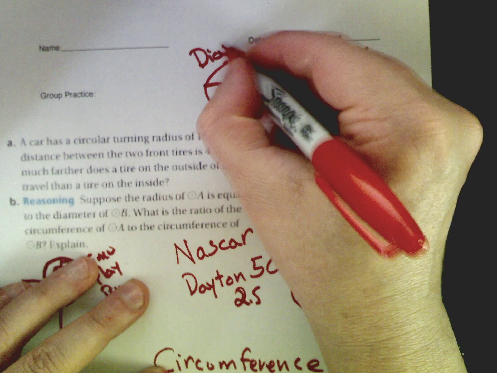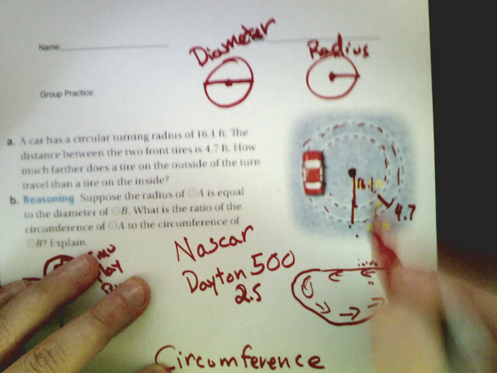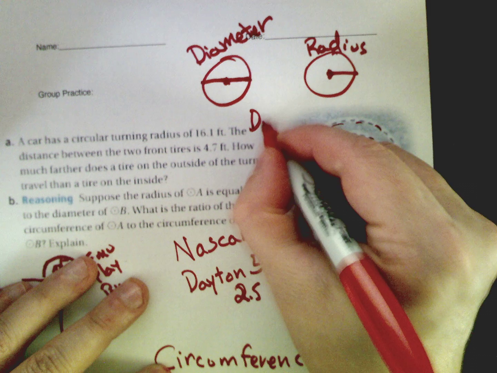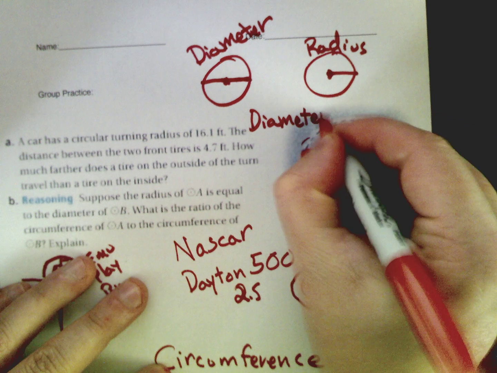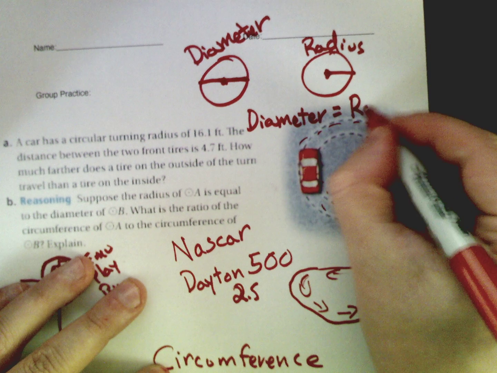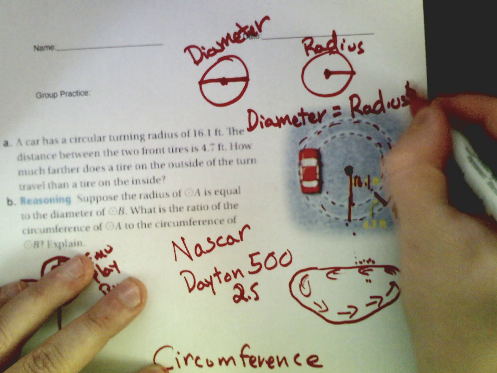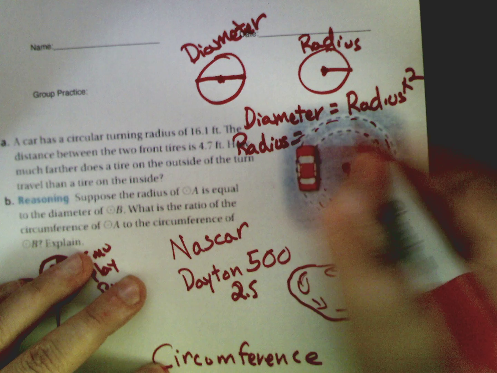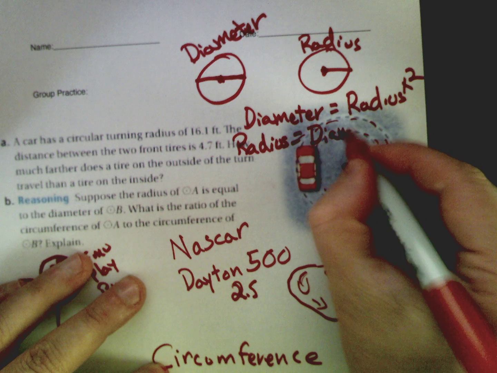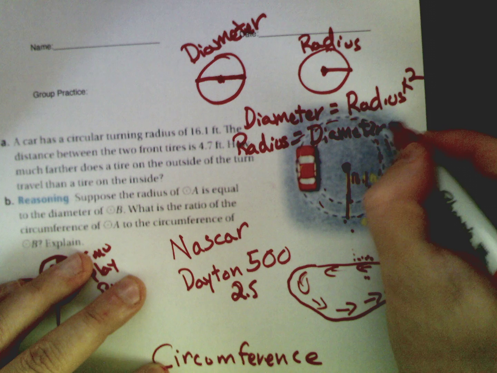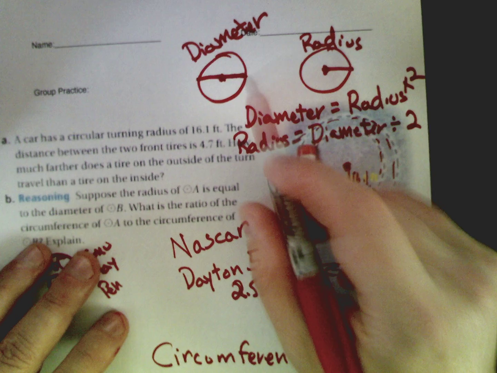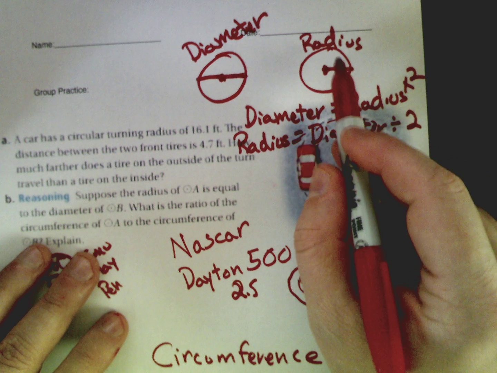So you have to determine what you have, a radius or a diameter, but a diameter equals a radius times 2, and a radius equals a diameter divided by 2. So basically I'm saying the radius is half as big as the diameter, and the diameter is twice as big as the radius. So if you know one number, you can usually figure out the other.